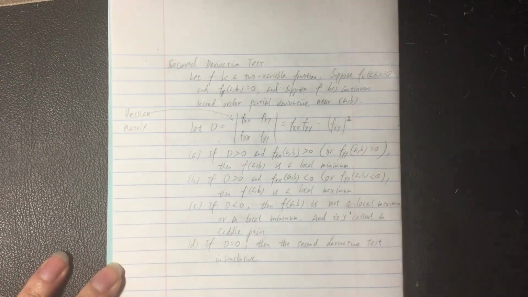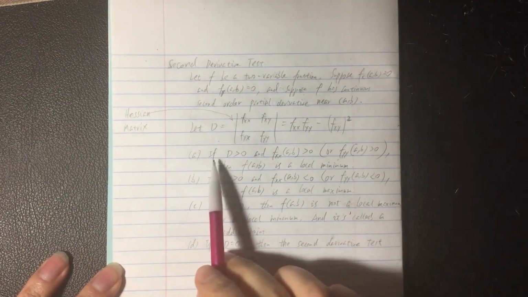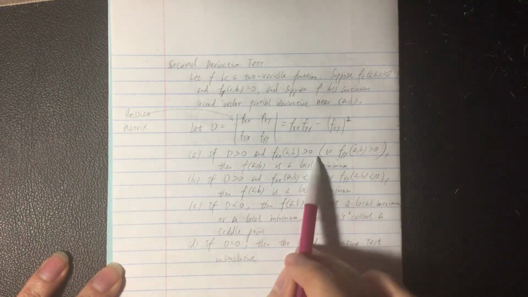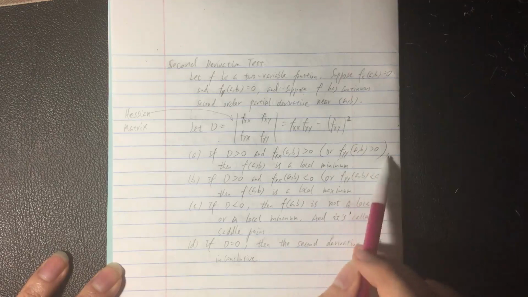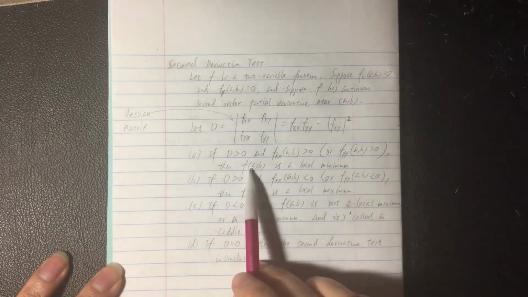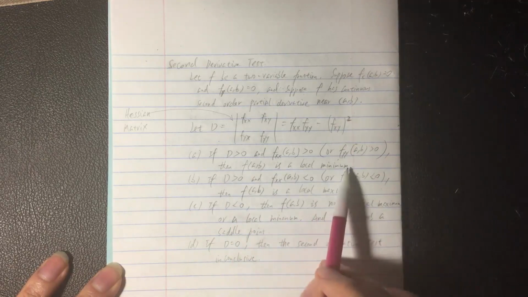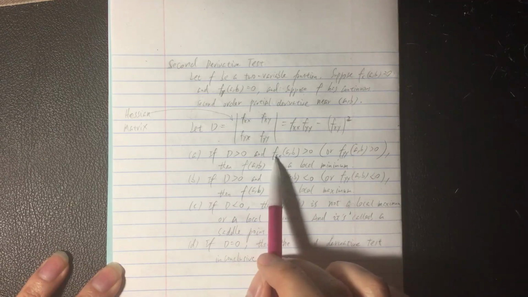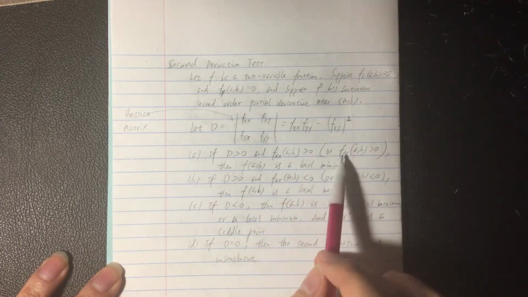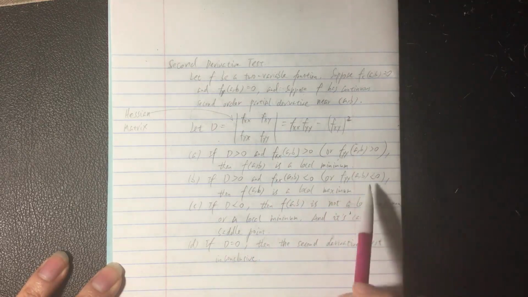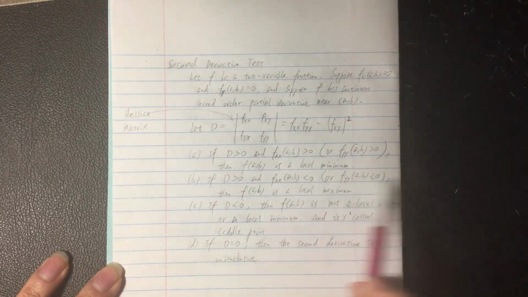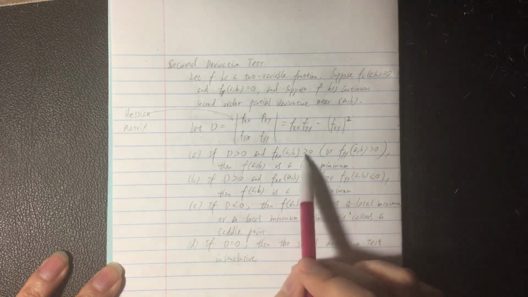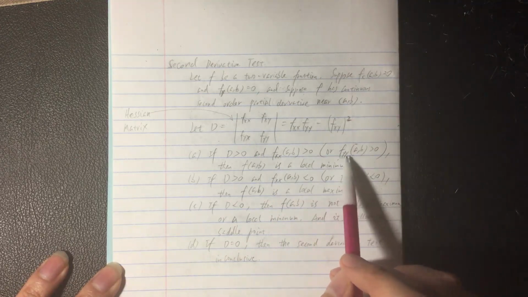Second thing: in the first statement, if D is greater than 0 and f sub xx is greater than 0, or f sub yy is greater than 0, then f of (a, b) is a local minimum. Have you thought of a question? What if f sub xx is greater than 0 and f sub yy is less than 0?